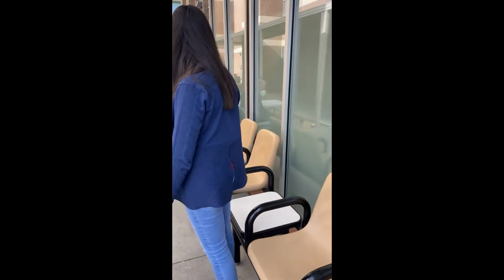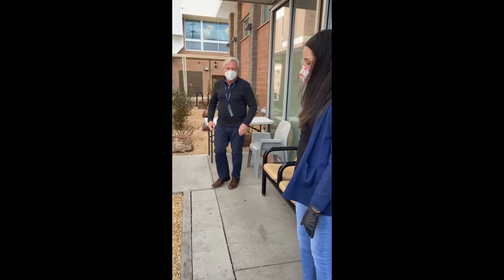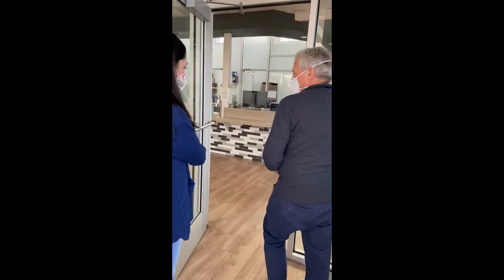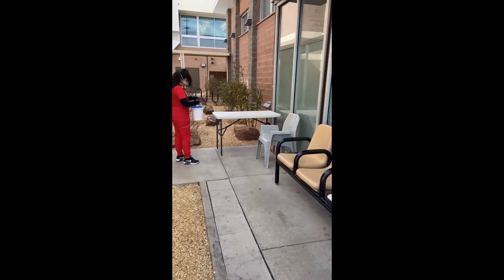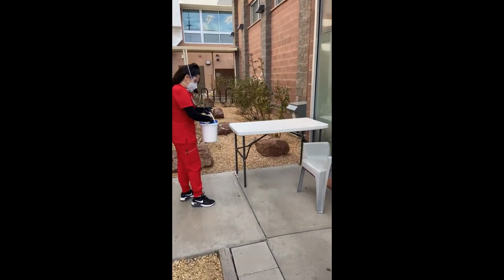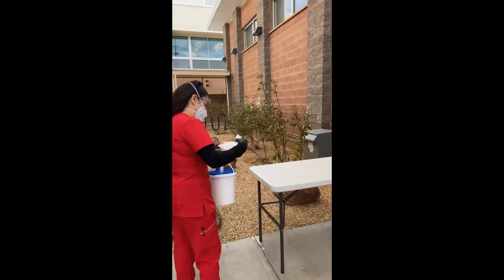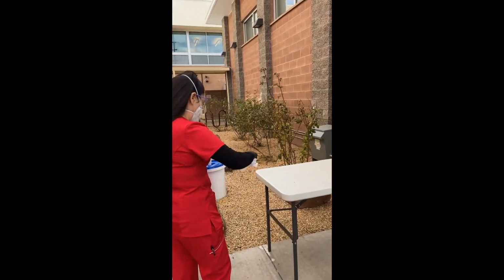You ready to go? So at this time, we would need to disinfect the entire space. The table and the chairs need to be wiped and cleaned between every client.